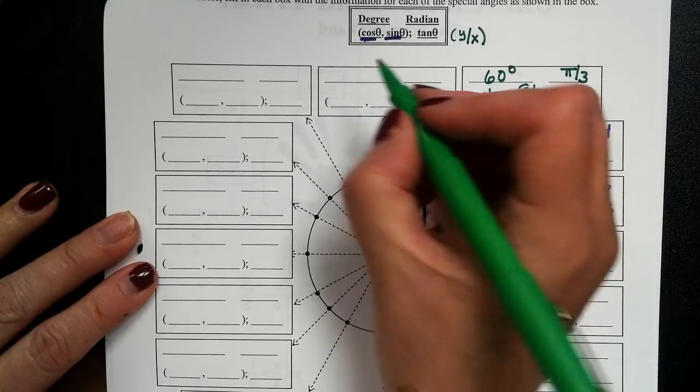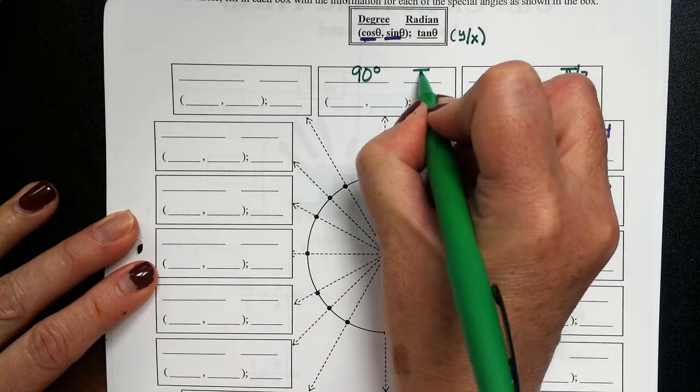So now if you take a look up here at 90 degrees, 90 degrees is your pi over 2.